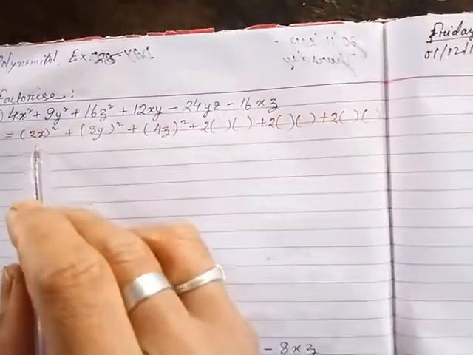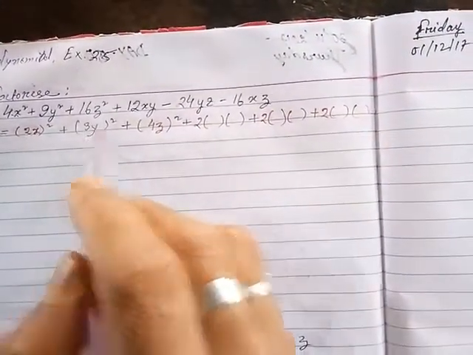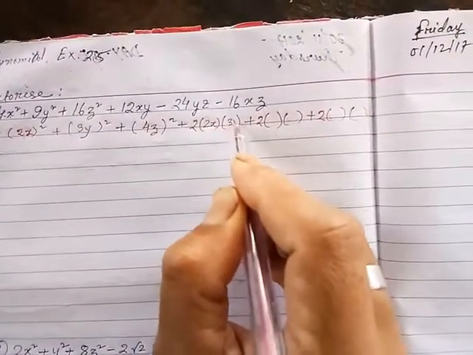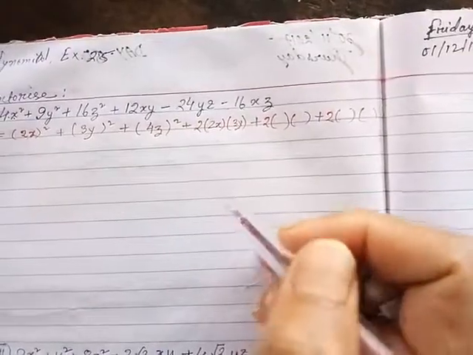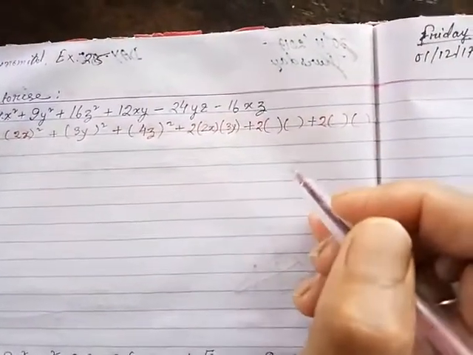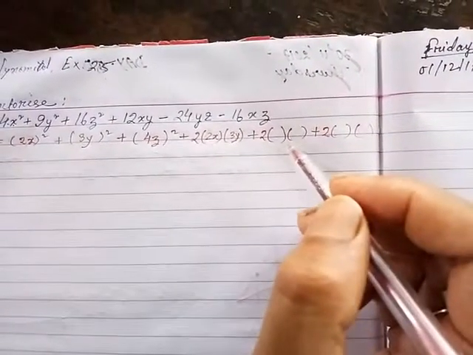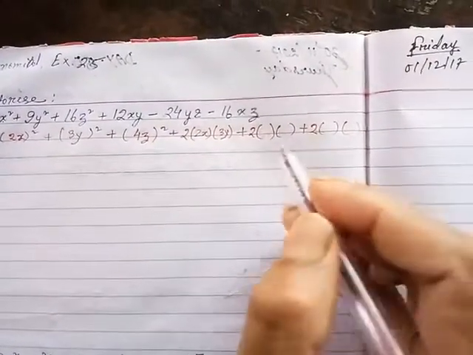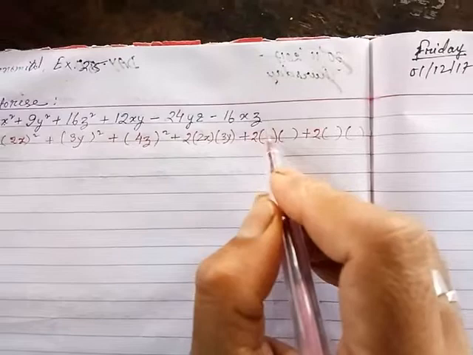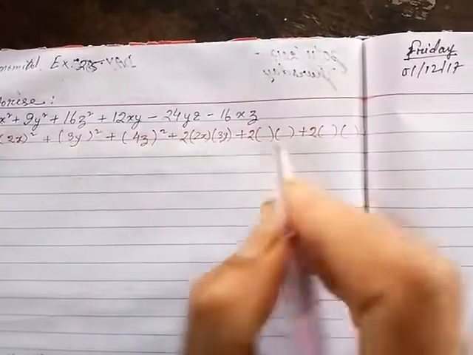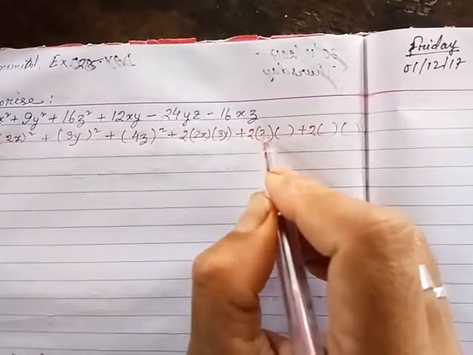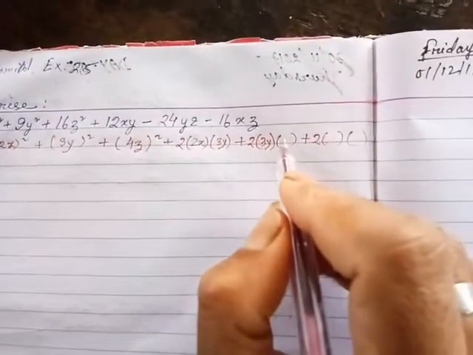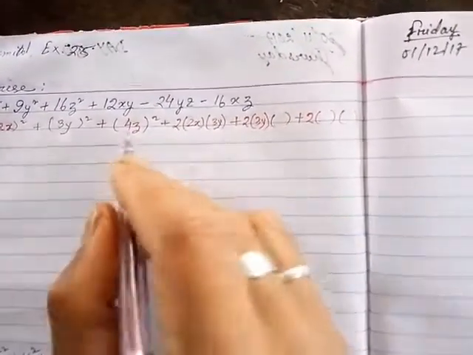Just observe 2ab. Here I'll already confirm: 2x is a, 3y is b, so 2ab. Plus 2bc: here b is 3y and c is 4z.